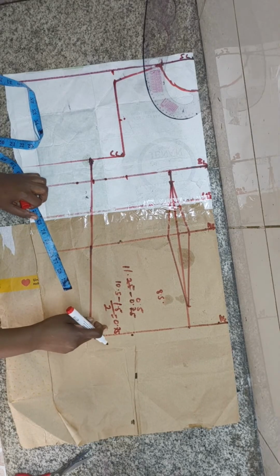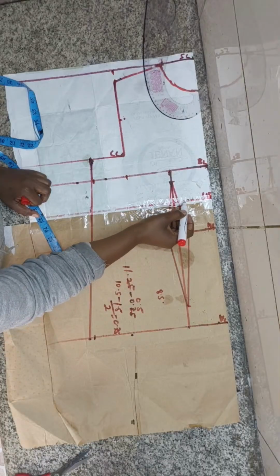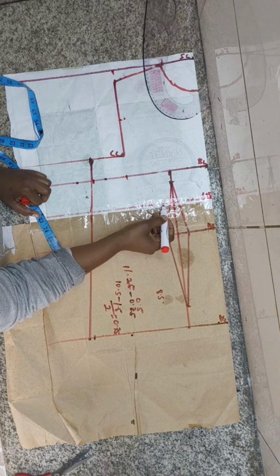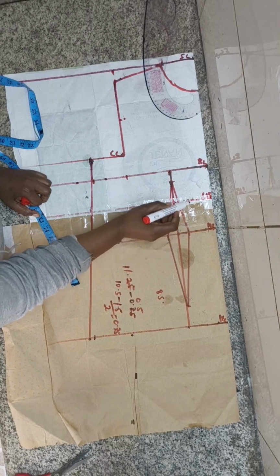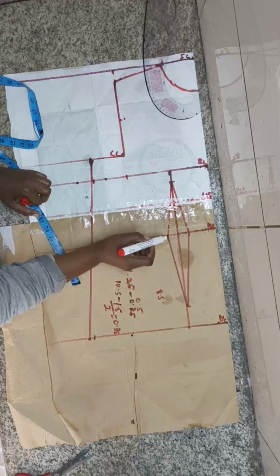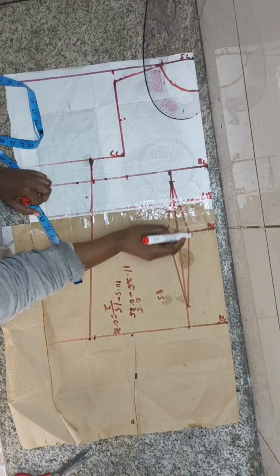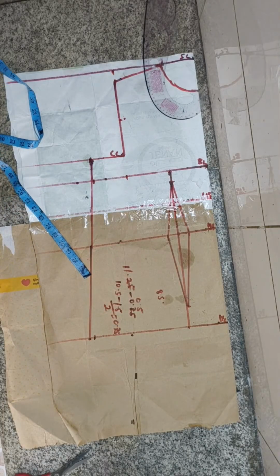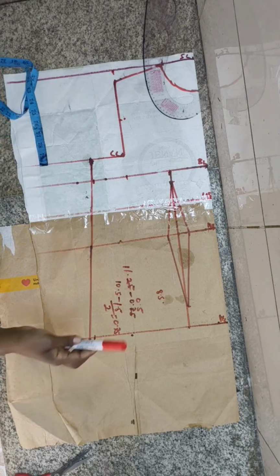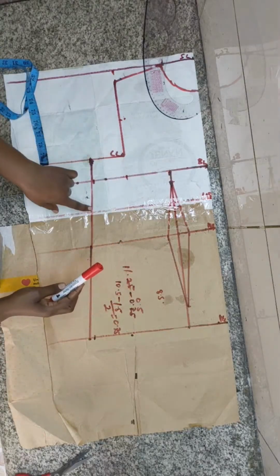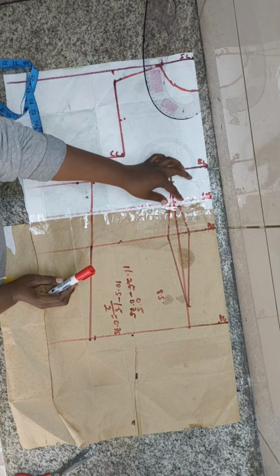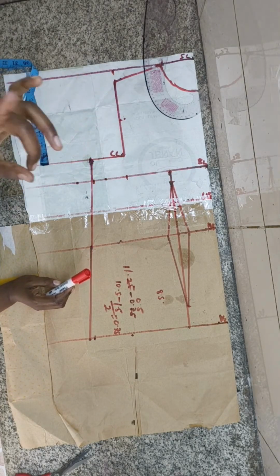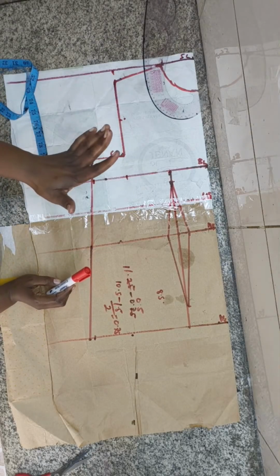So this 0.75, you put the 0.75 on one side and the 0.75 on the other side, and you connect back to the waist. Okay, so that's called under bust tightening. All right, so under bust tightening is you measure this line, you take away the darts, whatever you have on your under bust divide by 4.